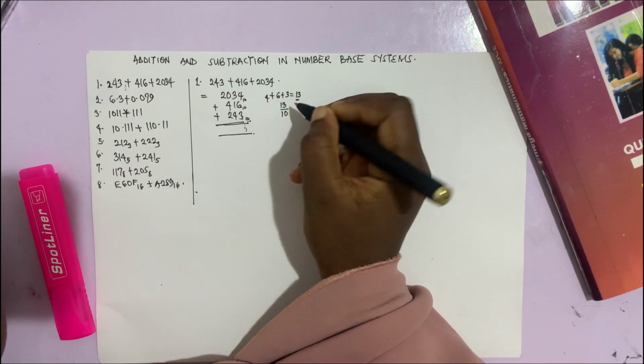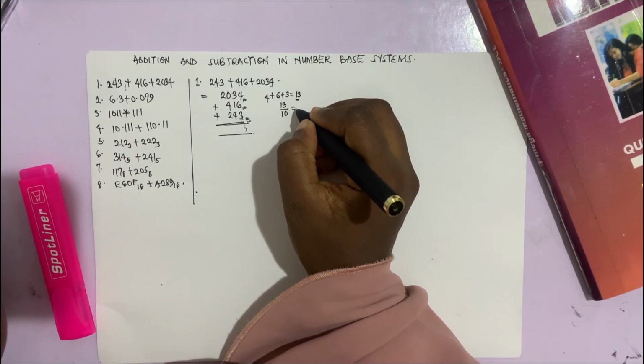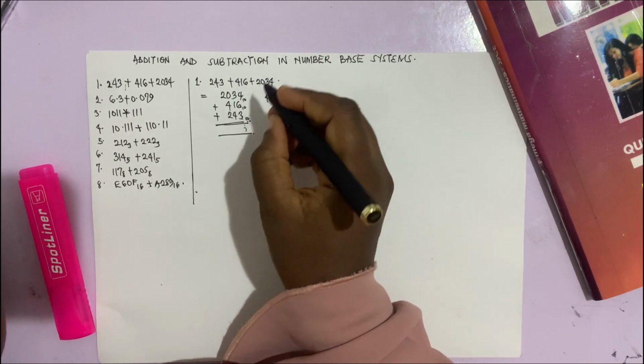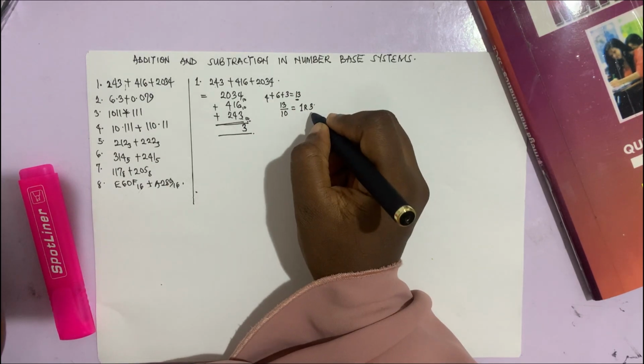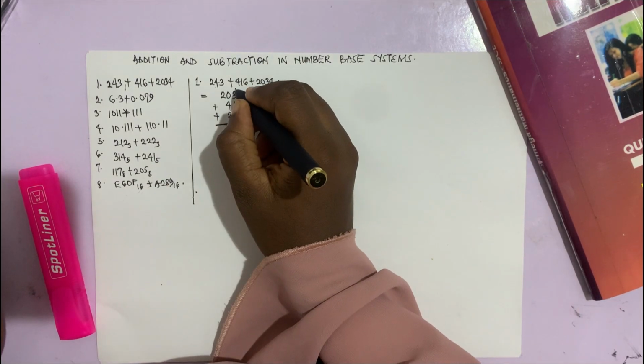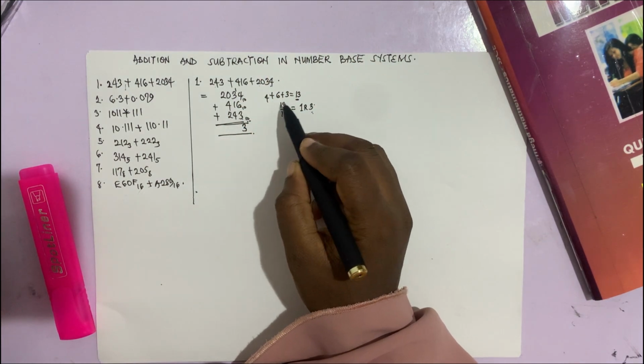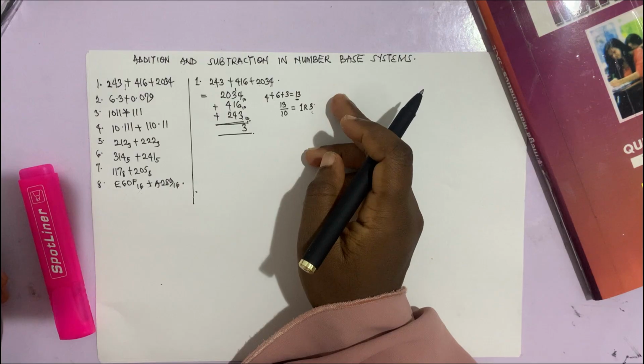So 13 divided by 10 will give us 1, remainder 3. That's why we write 3, the remainder, and carry 1. And that's usually what we do. But now I hope you understand the brain behind what we used to do.